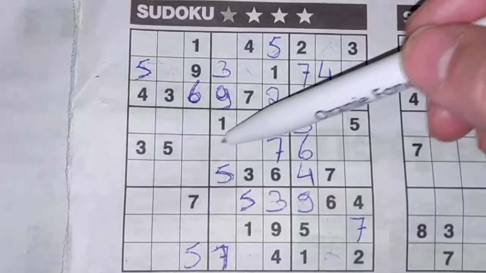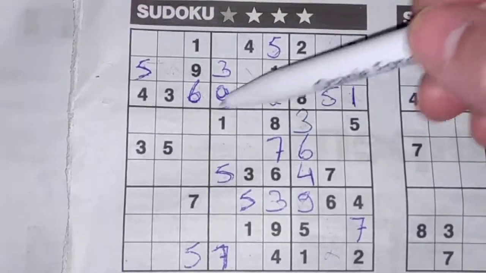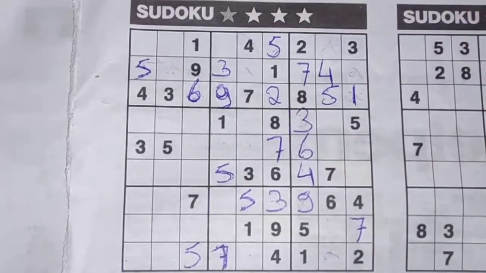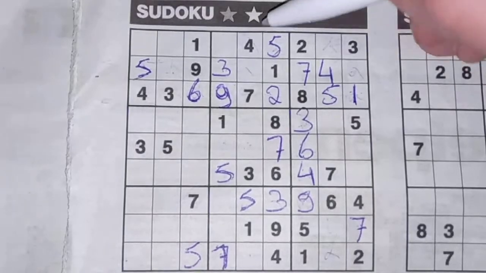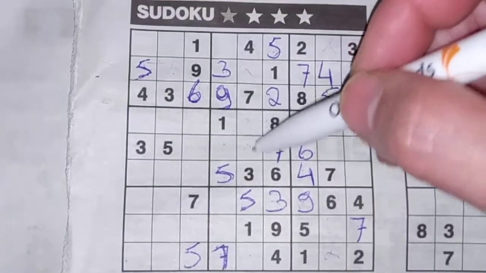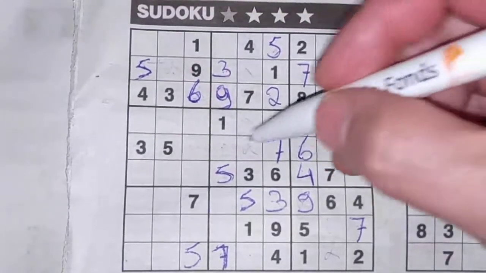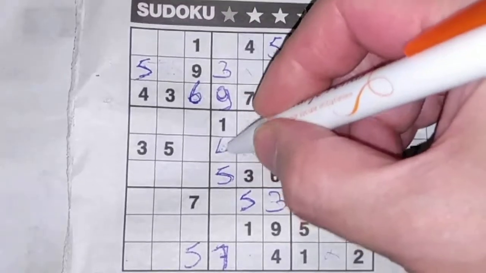And 4 is 3 missing numbers in this big square. One of the missing numbers is a 4. We have a 4 here, so no 4 in these 2 boxes. 1 box remains for the 4, should be here.